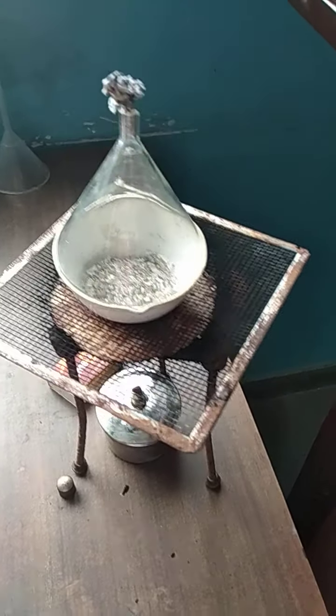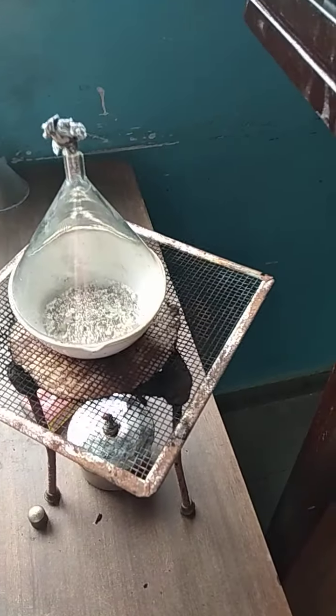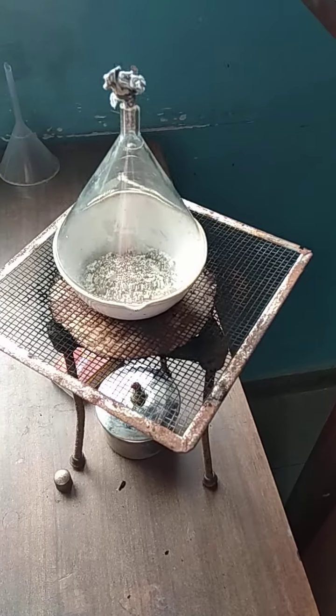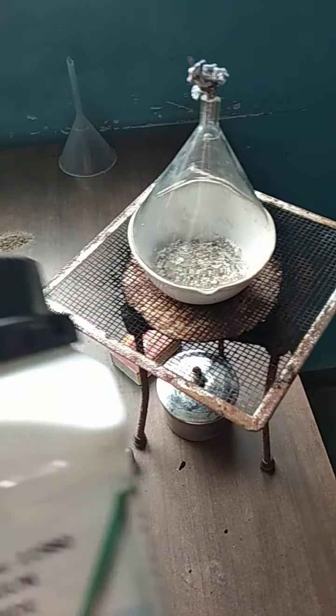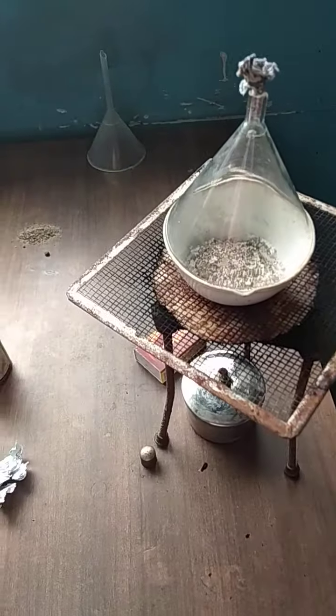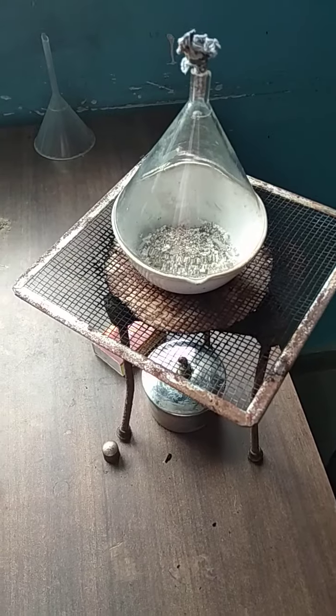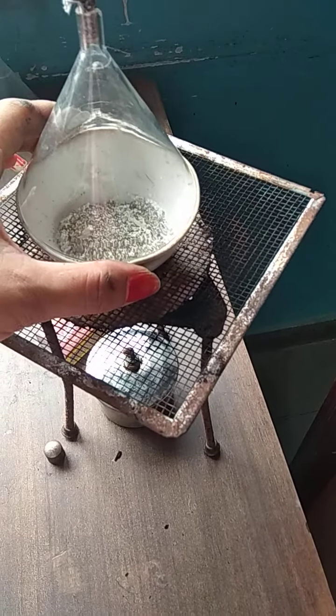Good morning to all. We are performing the process of sublimation today. For that, I have taken ammonium chloride. We also have solid iodine particles with us. Now, what we have done is we've taken a china dish.